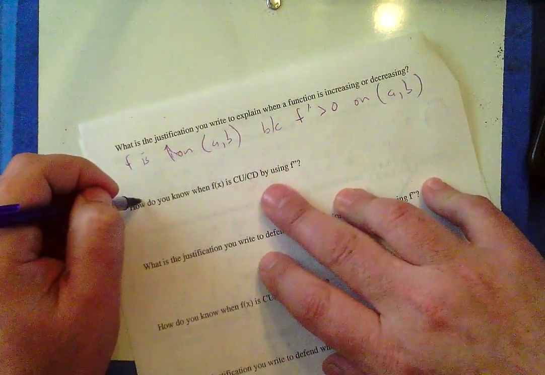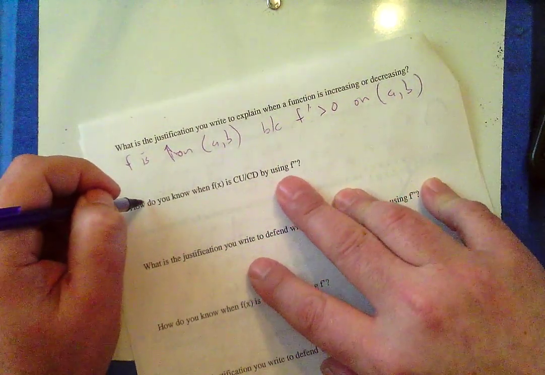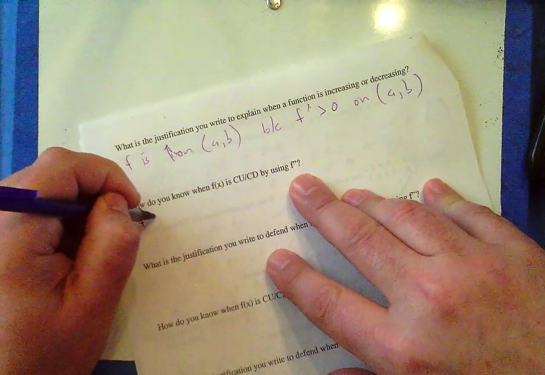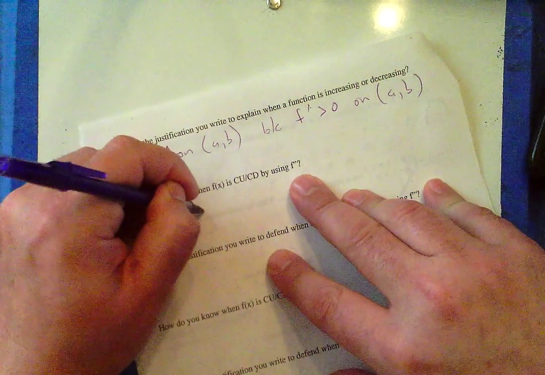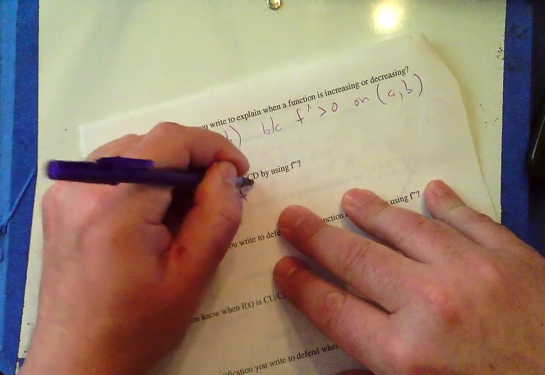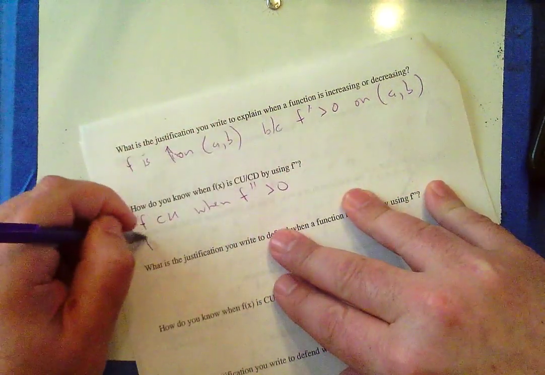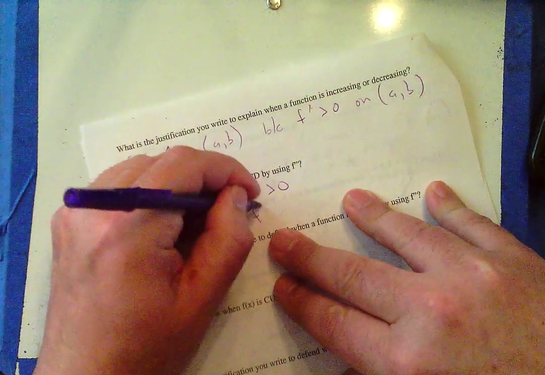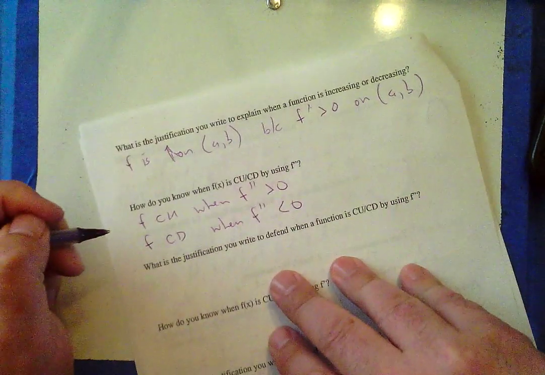How do you know when f is concave up or concave down using f double prime? f is concave up when f double prime is greater than 0. f is concave down when f double prime is less than 0.